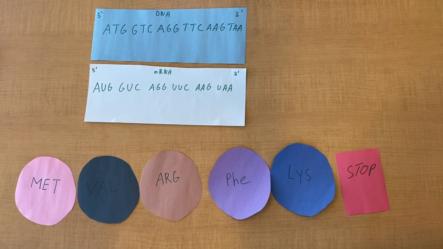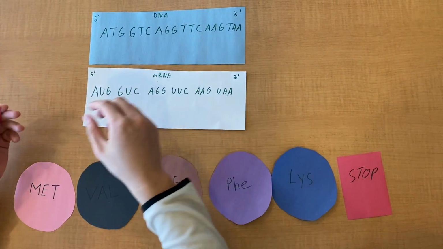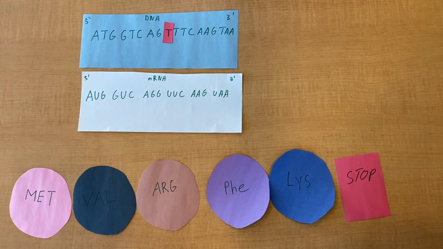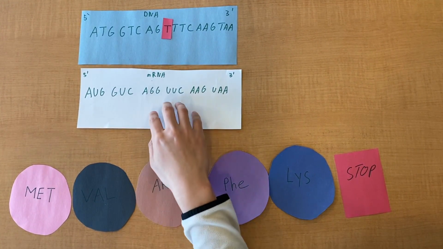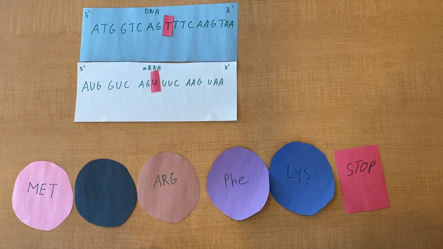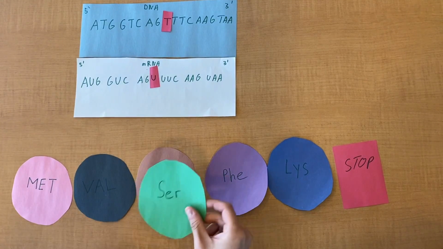For example, in this DNA coding strand, this G is mutated to a T. When transcription occurs, the G in the original mRNA will become a U, which will replace the arginine with serine.